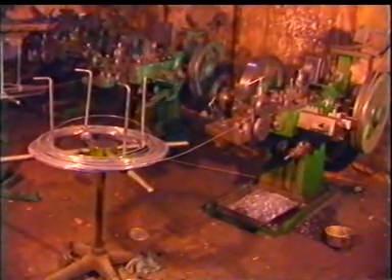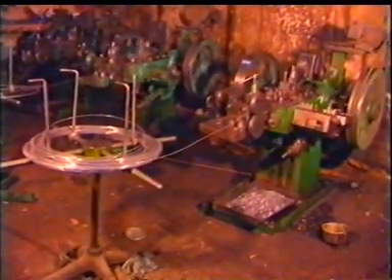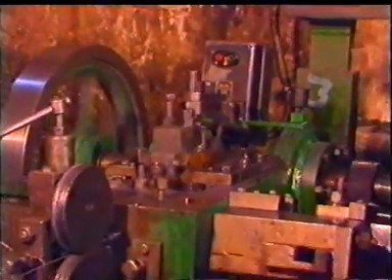We have learnt about methods to produce threads in a workshop. Here are some mass production methods for the manufacture of screws.